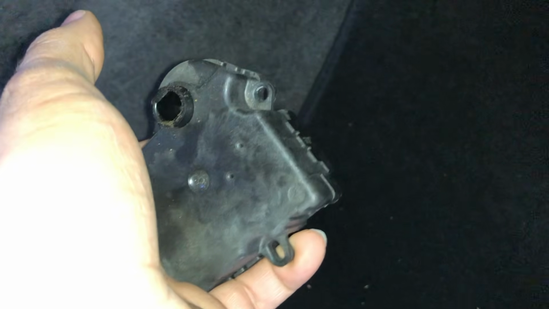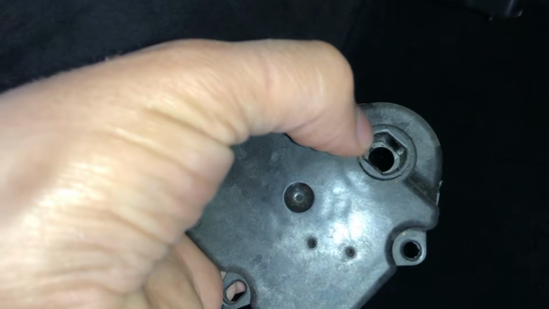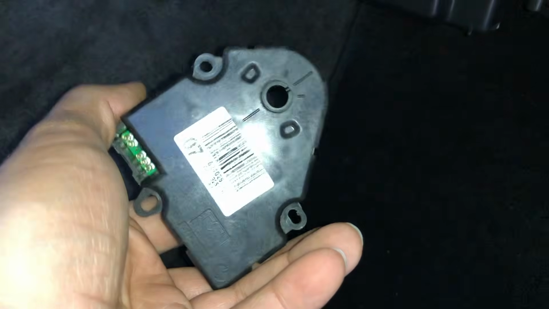Okay, guys, and there you go. I just took it off right now. Here's the part. I'm gonna put the link in the description and the part number and everything. There's only one way it can go in, as you can see here. So this is the thing that turns. Just replace this. Like I said, it's about $15.